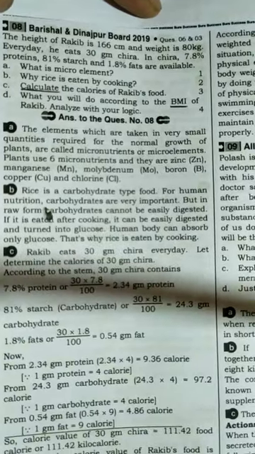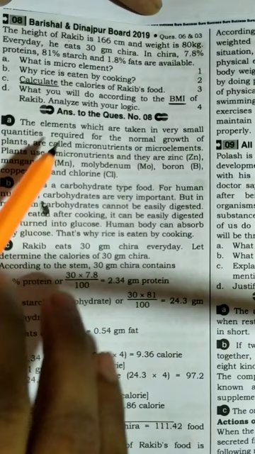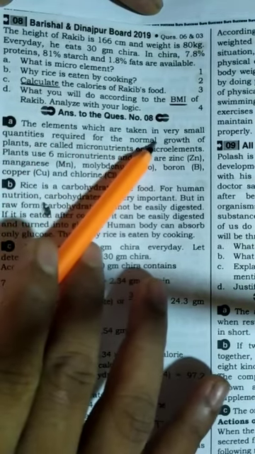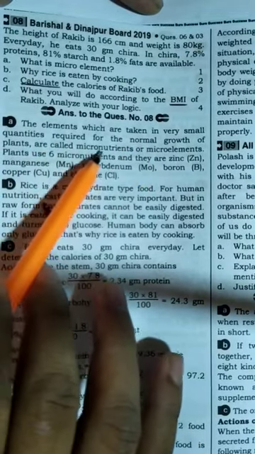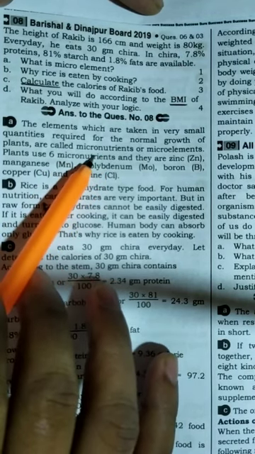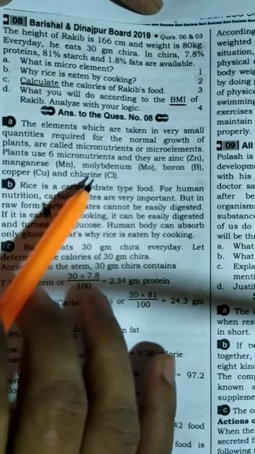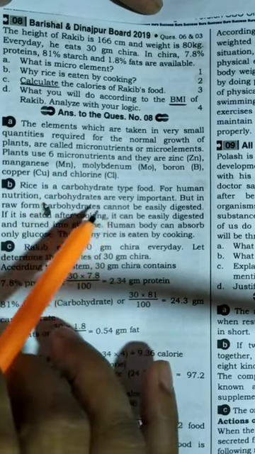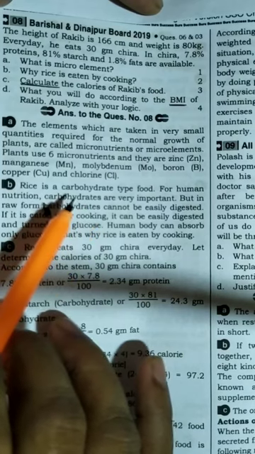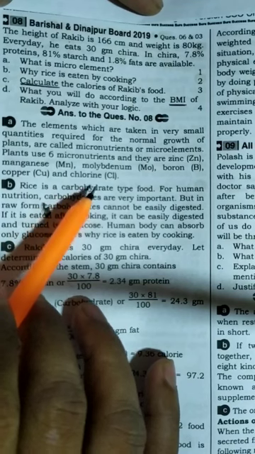Number A, what are microelements or micronutrients? The elements or nutrients which are taken in very small quantities, required for the normal growth of plants, are called micronutrients or microelements. Plants use 6 microelements or micronutrients, and they are zinc, manganese, molybdenum, boron, copper and chlorine.